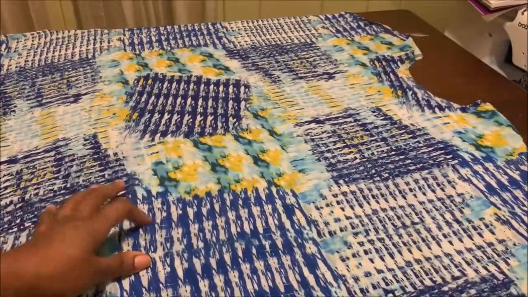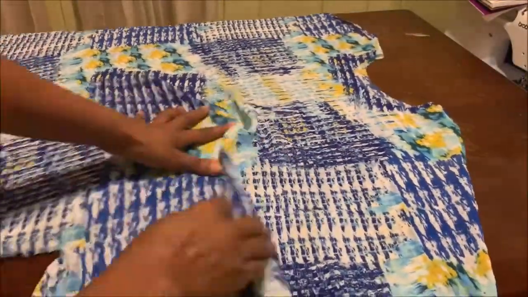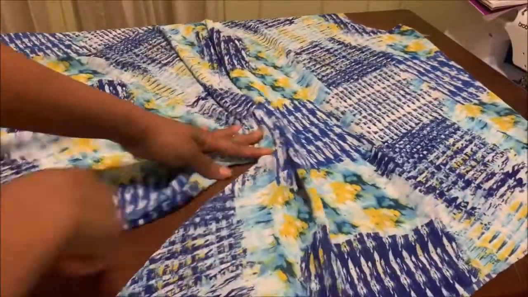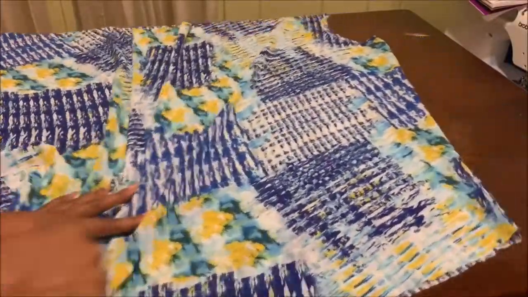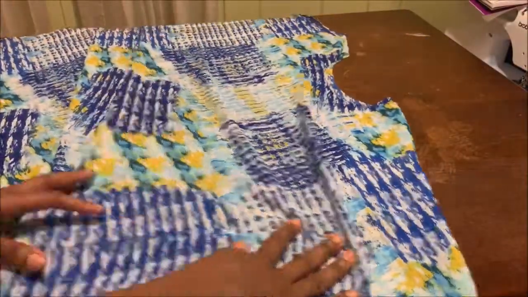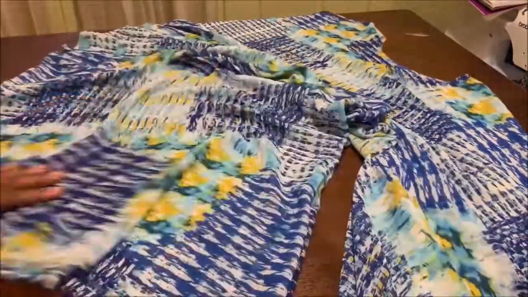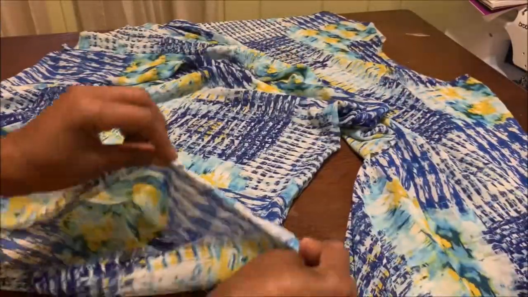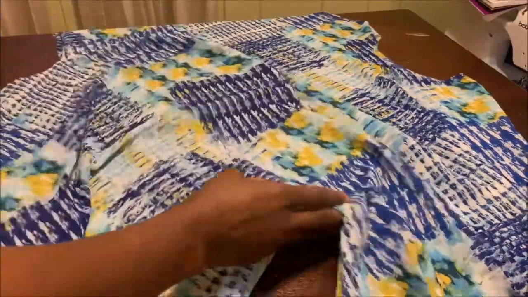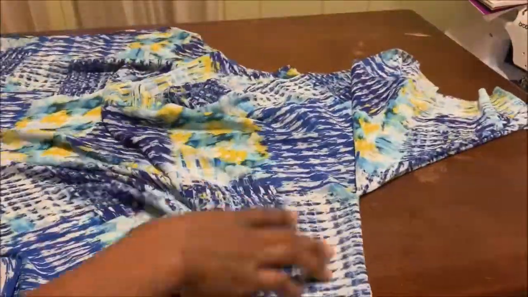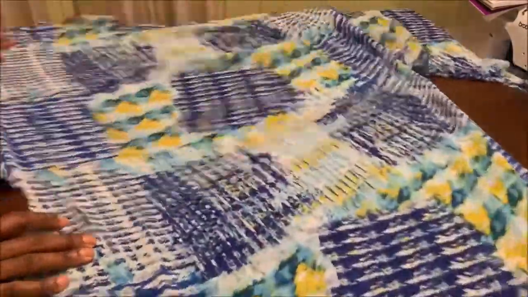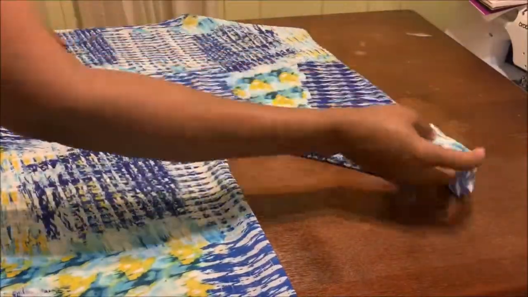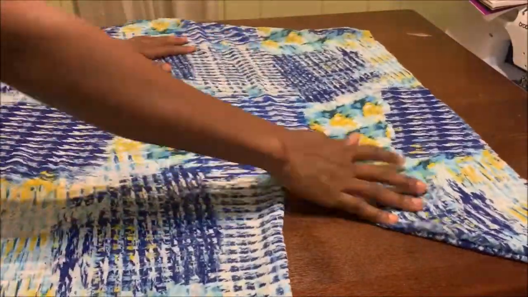Okay, so this is the fabric after I pinned it down and sewn them. You can see I sewed this side, sewed this sleeve area, and then I'm going to hem the bottom, and I will also hem the neckline, and your kaftan is basically ready.